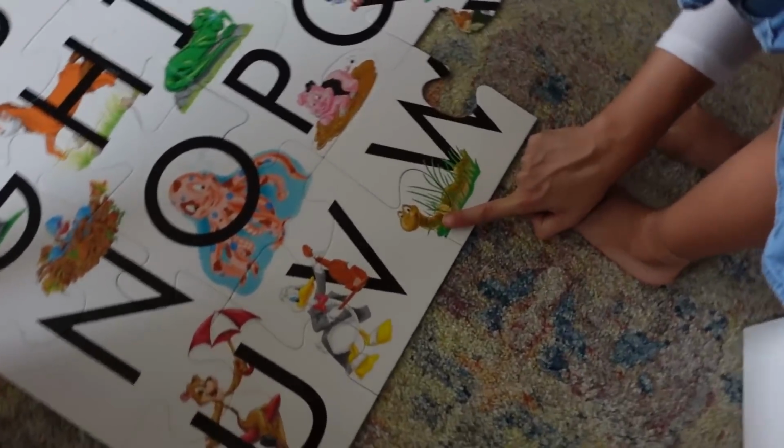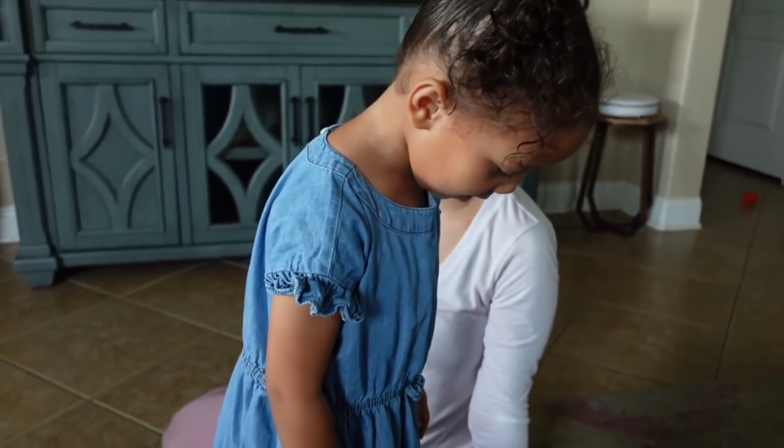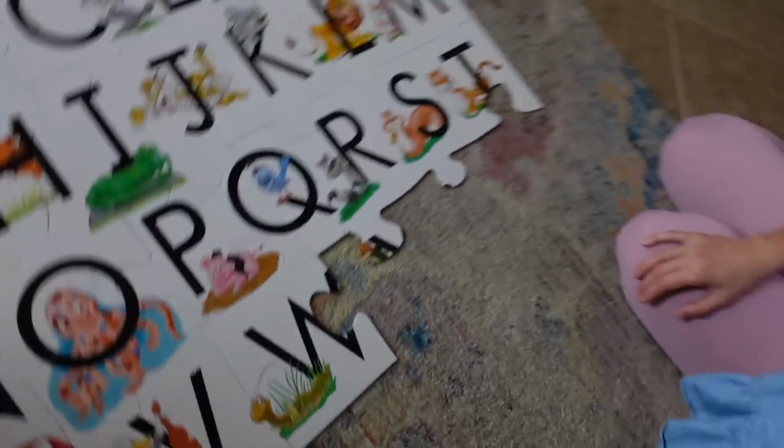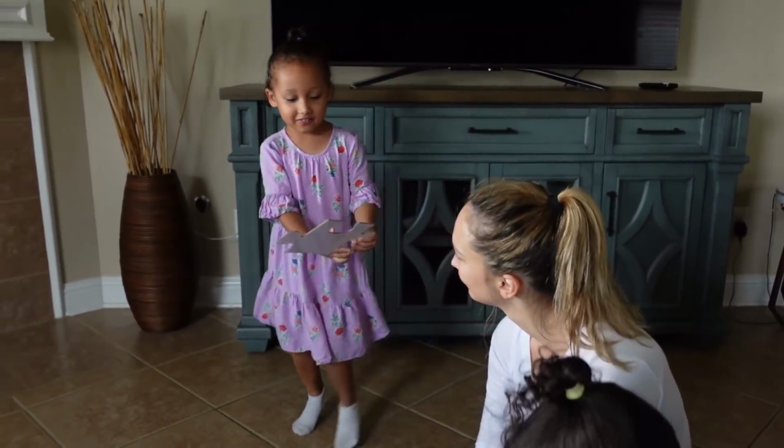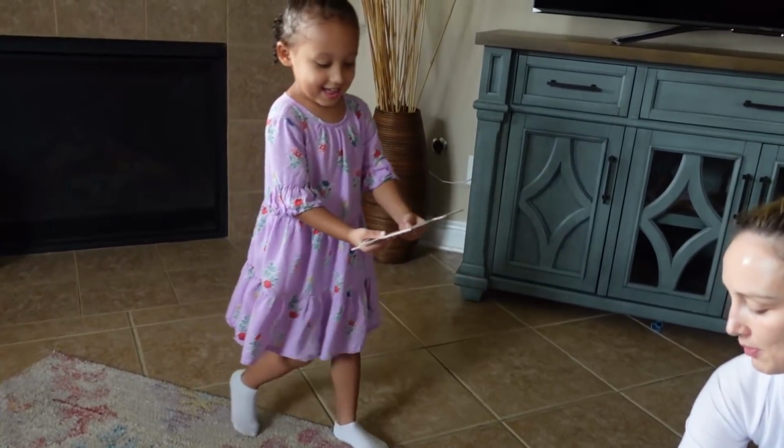Oh, that's not a turtle, silly. Look. It starts with a W. It's a worm. Look at that. Kind of looks like a snake. Put that down. What comes after W? X. X marks the spot. X.